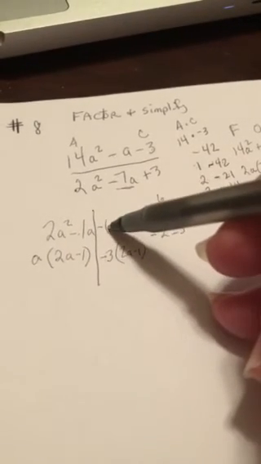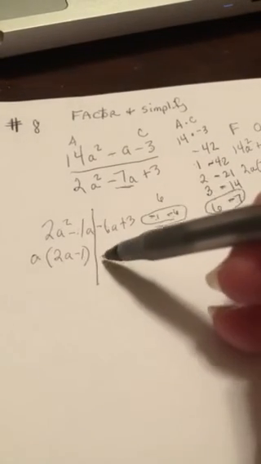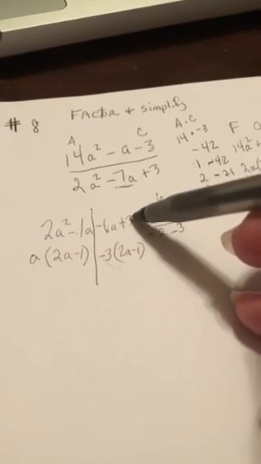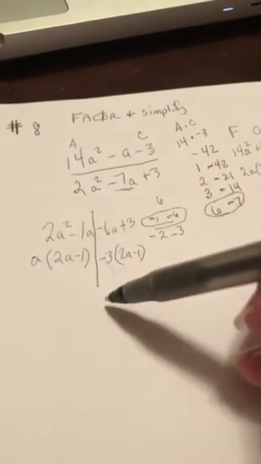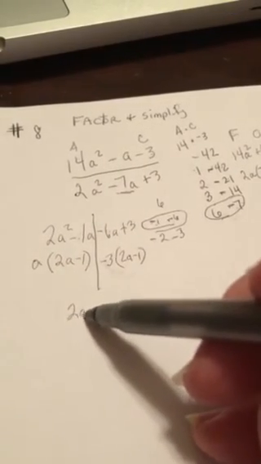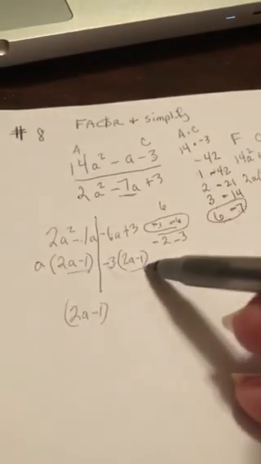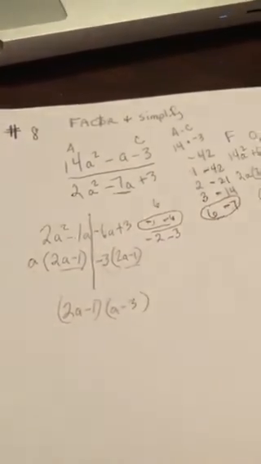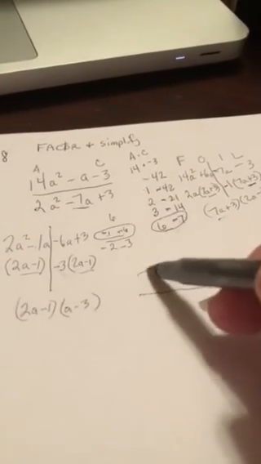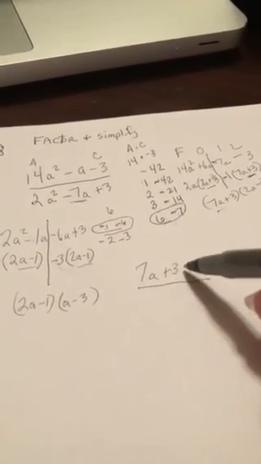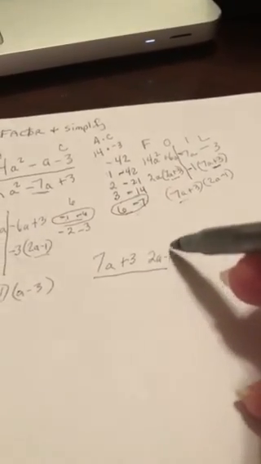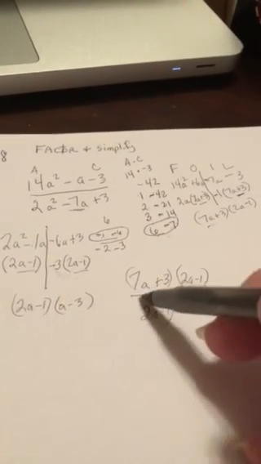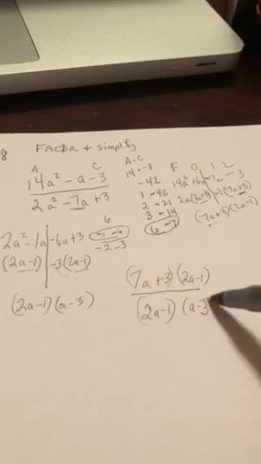Just check yourself to make sure your signs are right by using the distributive property, where you say negative 3 times 2a and negative 3 times negative 1, just to make sure it comes back up with the same thing that's there. All right, so we have 2a minus 1 inside those sets. And on the outside, we have a minus 3. So now that the top and the bottom have been factored, the top we have 7a plus 3 and 2a minus 1. And the bottom we have 2a minus 1 and a minus 3.